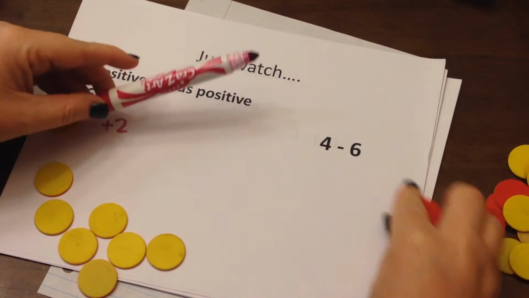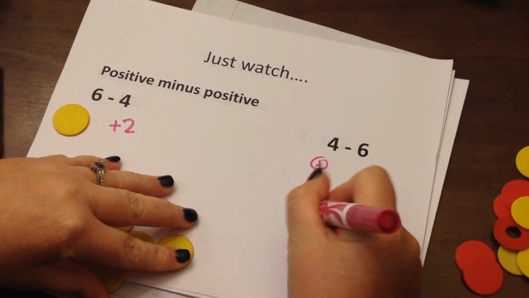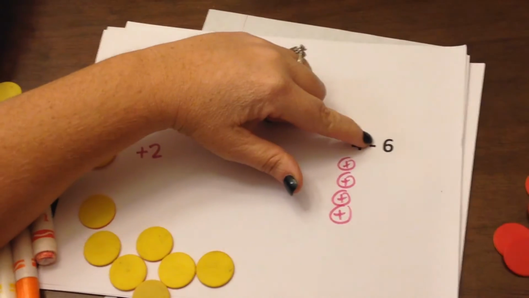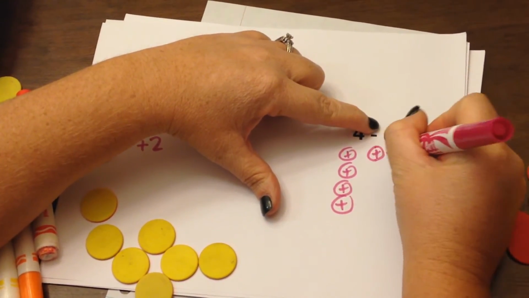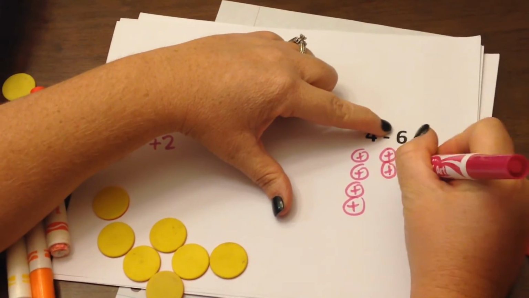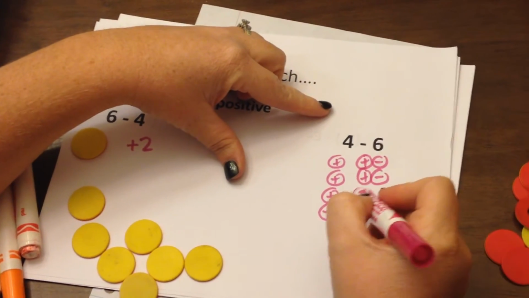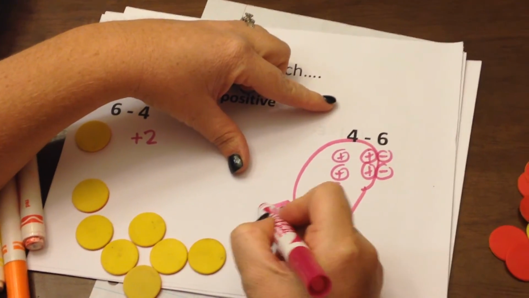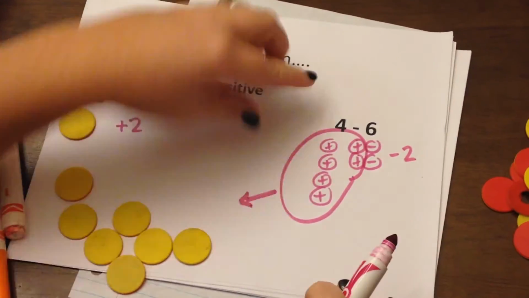Okay, so when you model this on your paper, you would draw 4 positive integers, and then we don't have 6 positives to take away, so we're going to add a positive and a negative. And we add a positive and a negative, just showing that we had to add those 0 pairs. Now, we circle all of these, and we draw an arrow that we're taking them away. So our answer here would be -2.